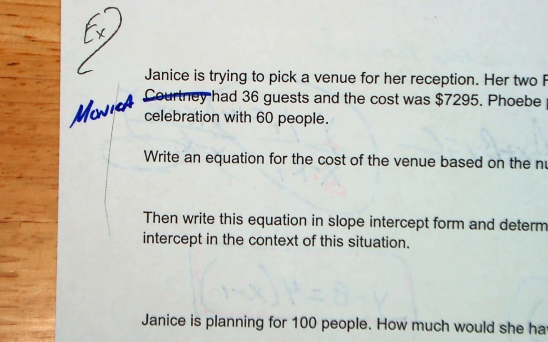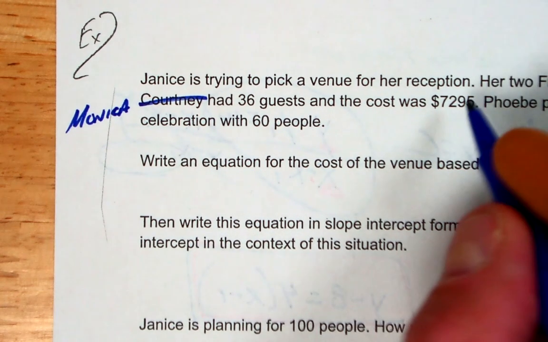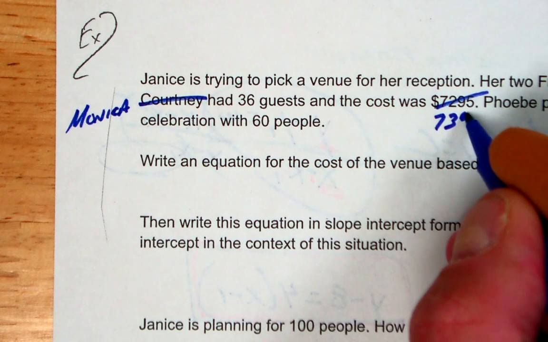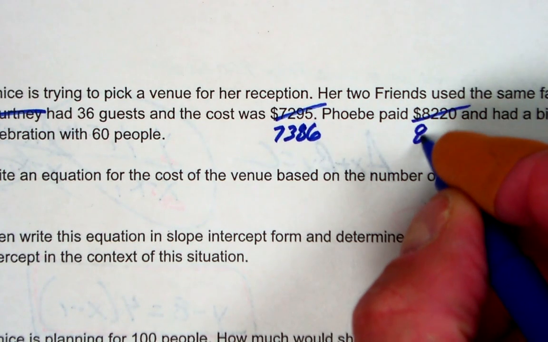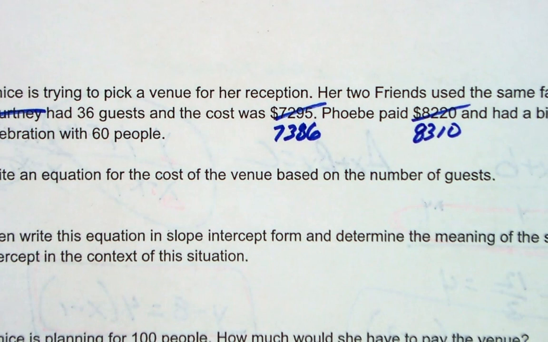I don't know how I messed that up. Let's change this one to 73.86. Okay, it'll just work out better. $83.10. Okay.